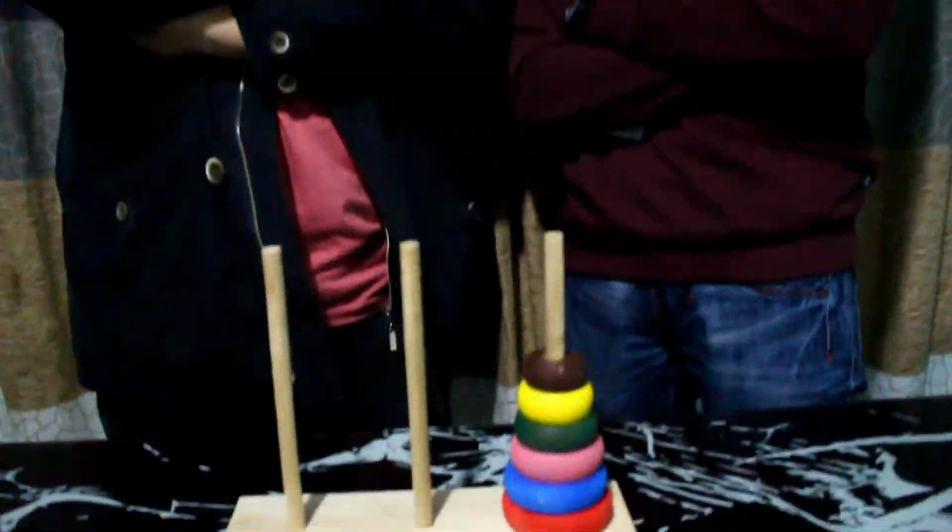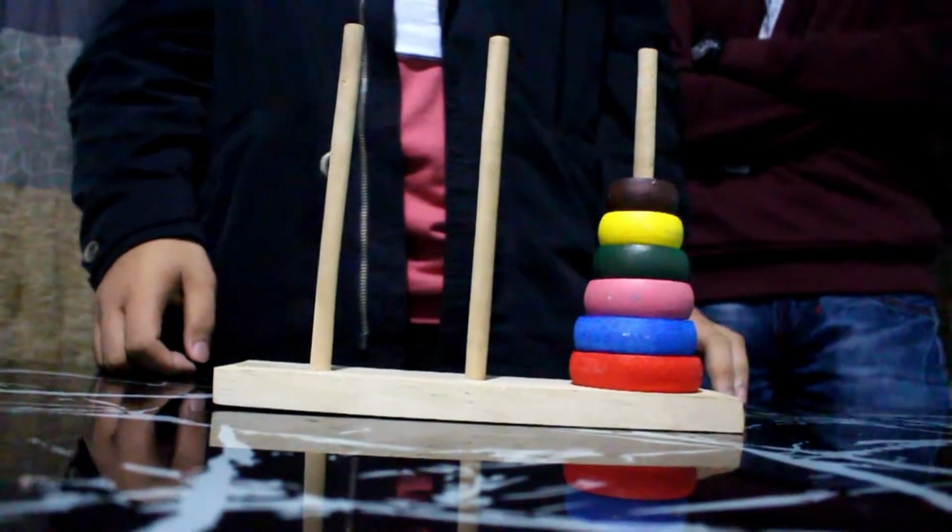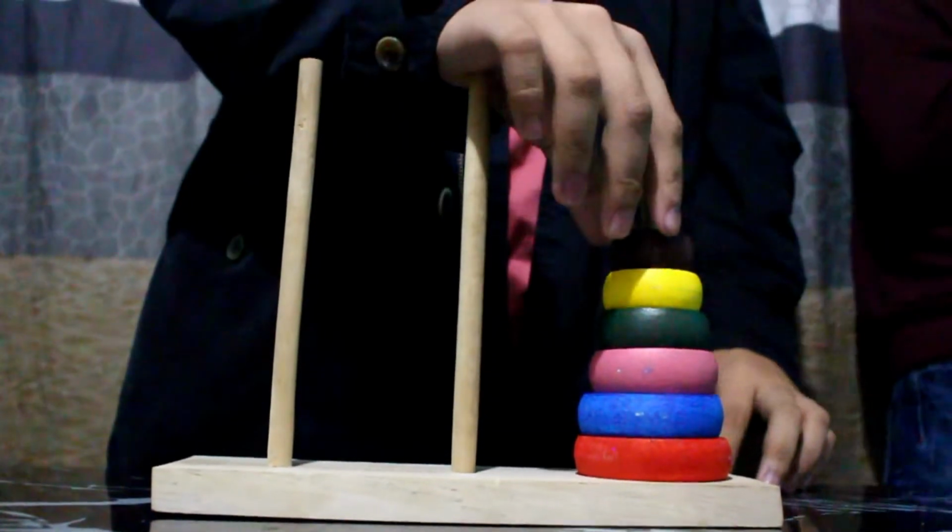The same also goes with 6 discs, with 63 possible moves.